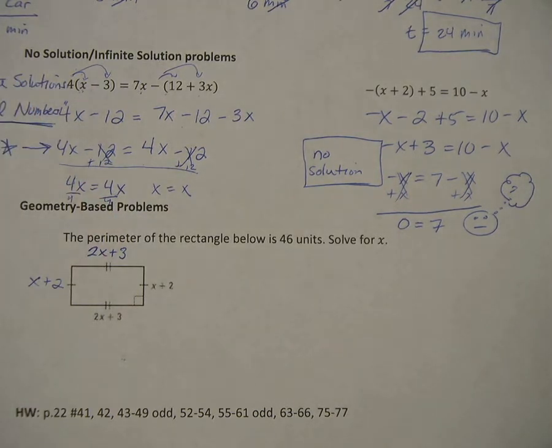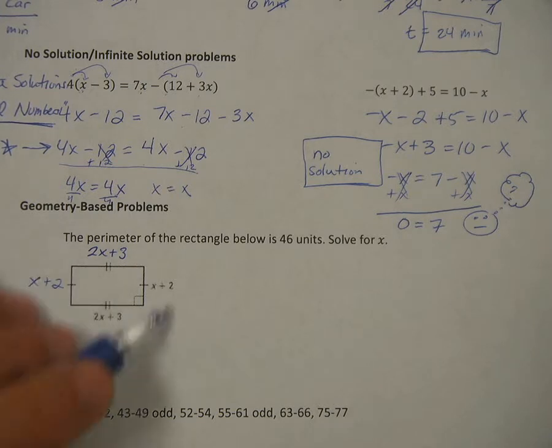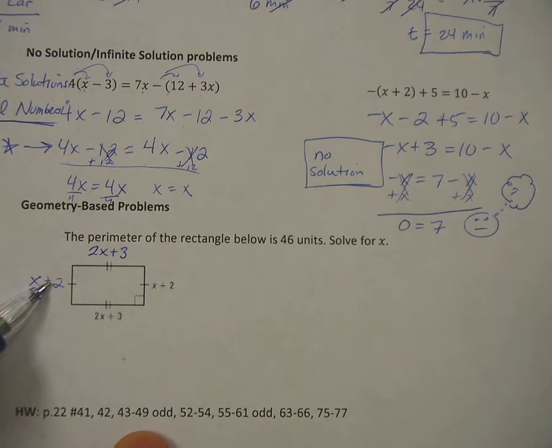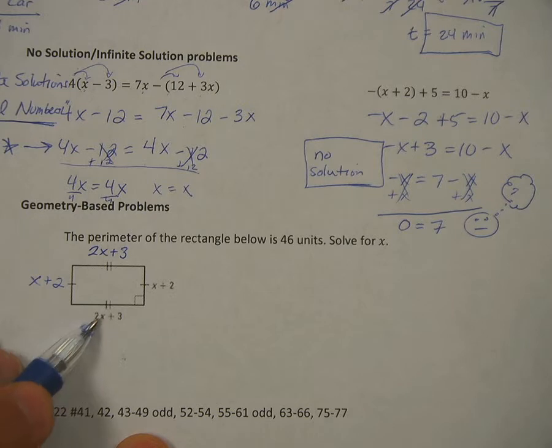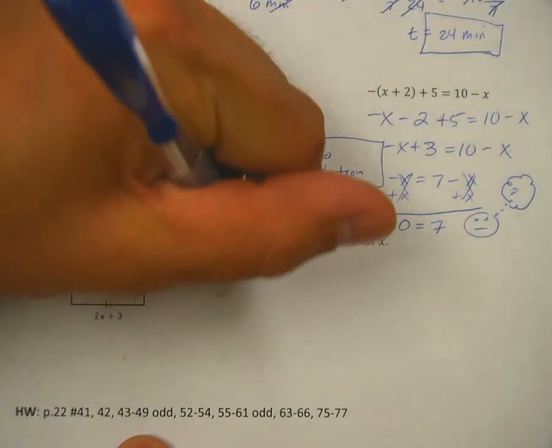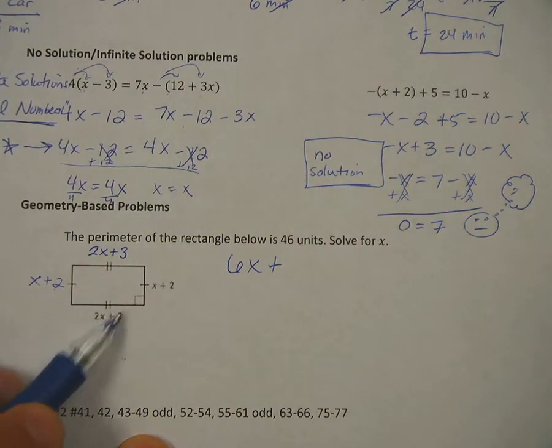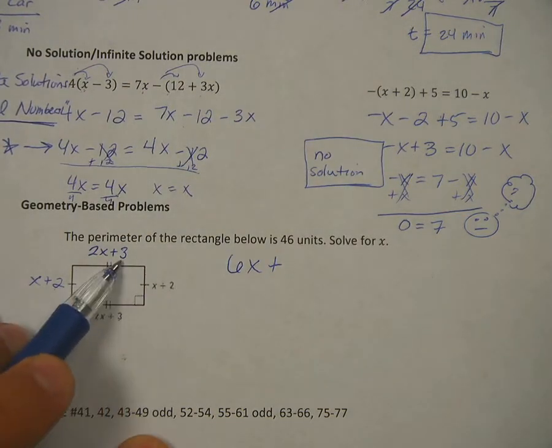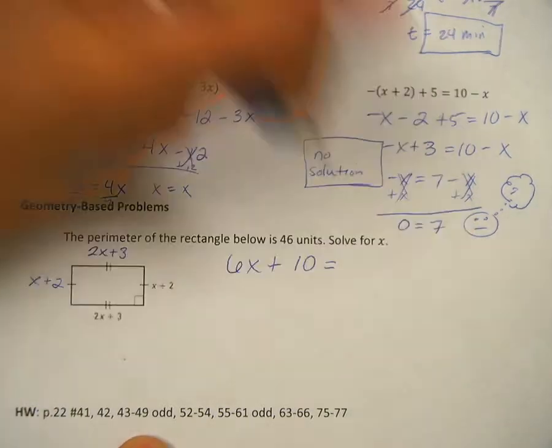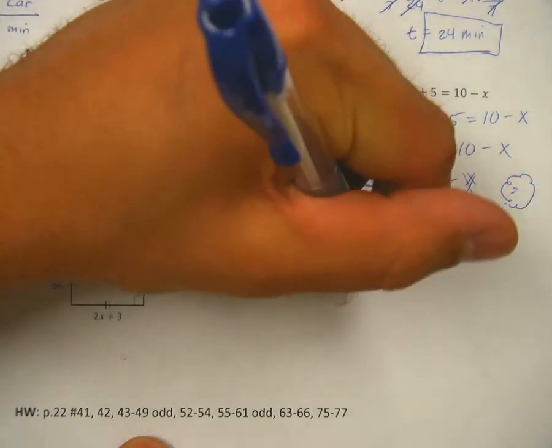How do I find the perimeter? I need to add all 4 of these up. So if I add up all the x's, there's 1, 2, 3, 4, 5, 6 x's, plus all the non-x's, 1, 2, 3, 4, 5, 6, 7, 8, 9, 10. 6x plus 10, if I add them all up, they should add up to 46.